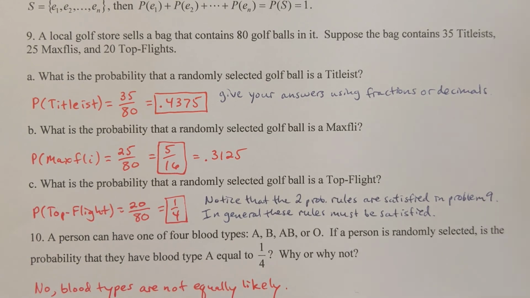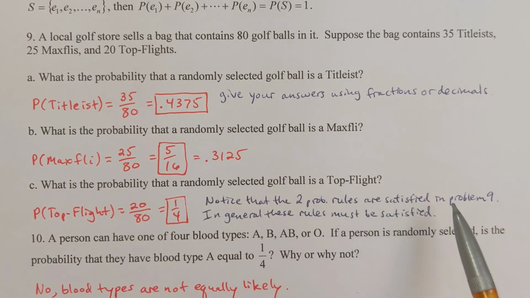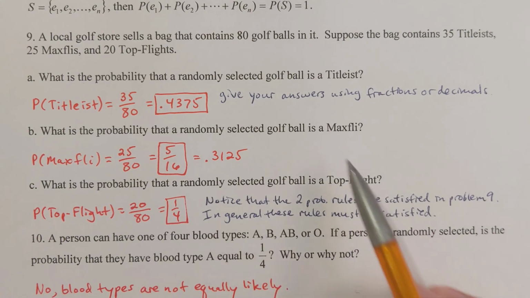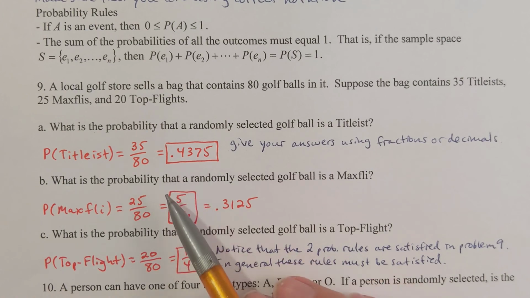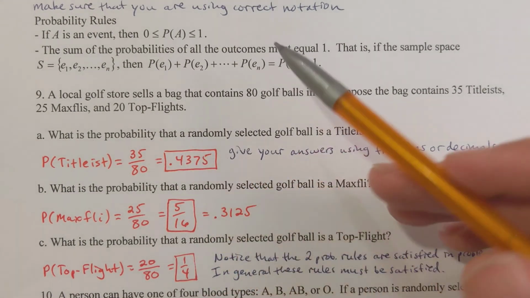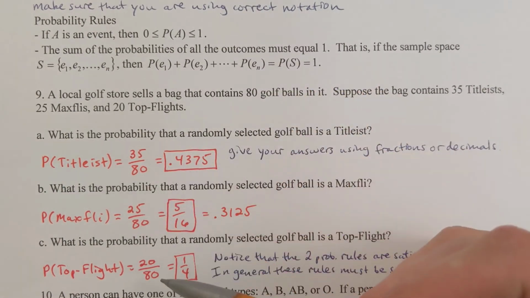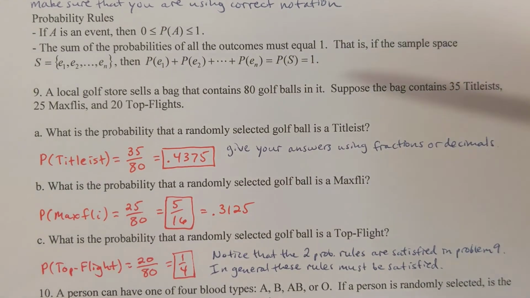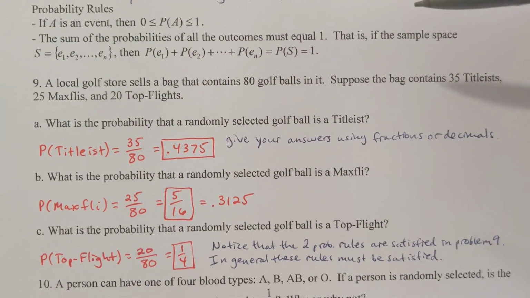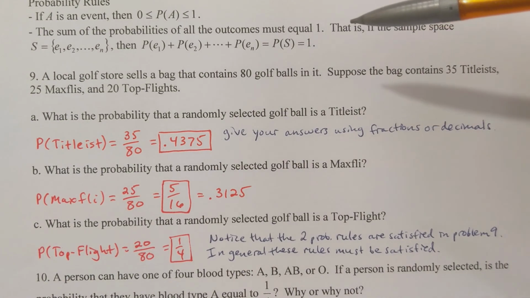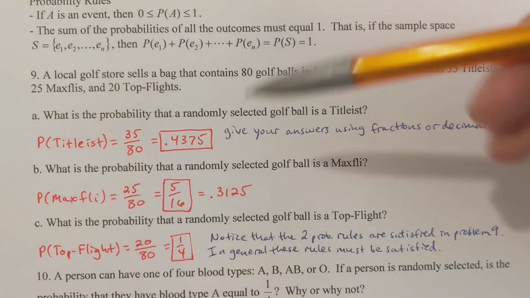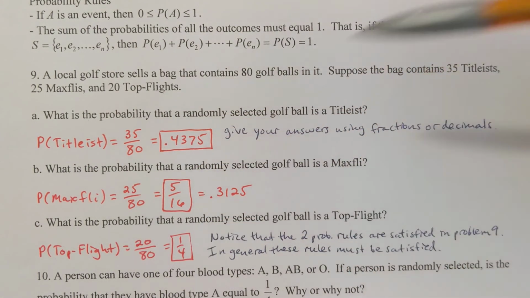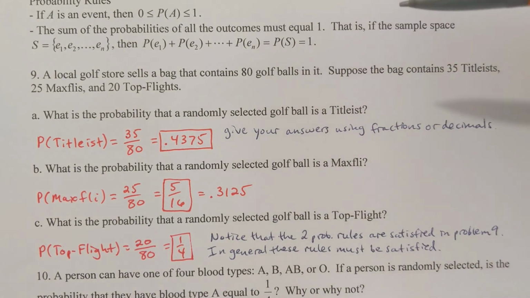Notice that the two probability rules are satisfied in problem 9. So let's take a look at these again. Every single event has a probability that is between 0 and 1, or that's what I see here. So that's rule 1. Now rule 2 says that the sum of the probabilities of the outcomes must equal 1. So I've found the probability of every single outcome in the sample space, right? There's only Titleist, Max Fly, and Top Flight golf balls in the bag, right?